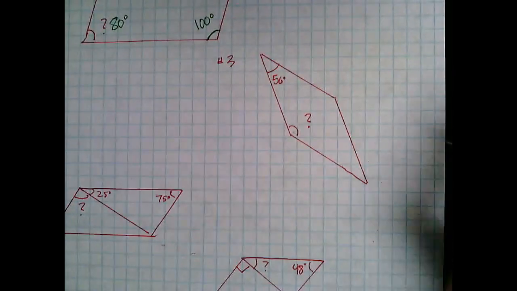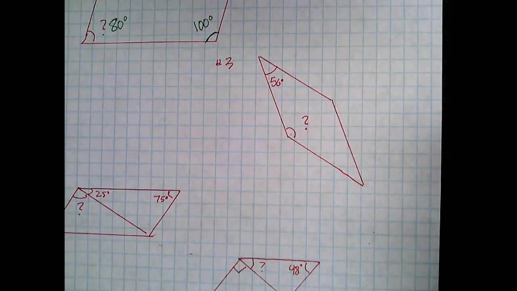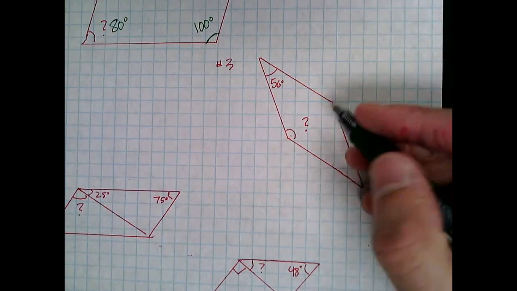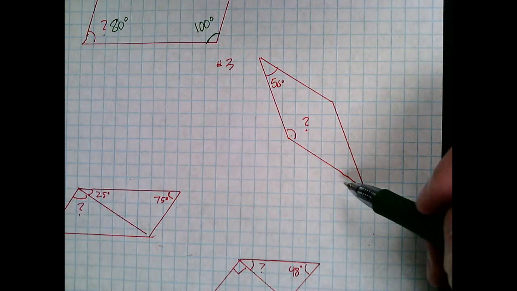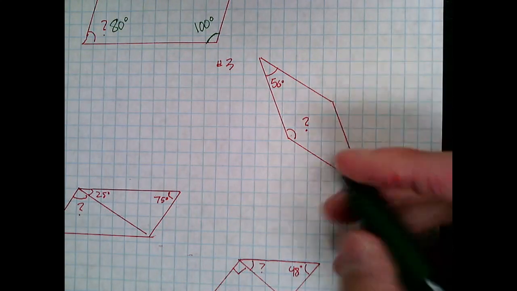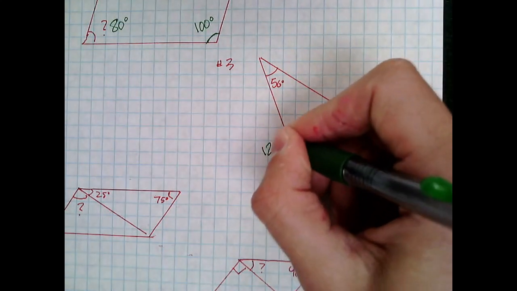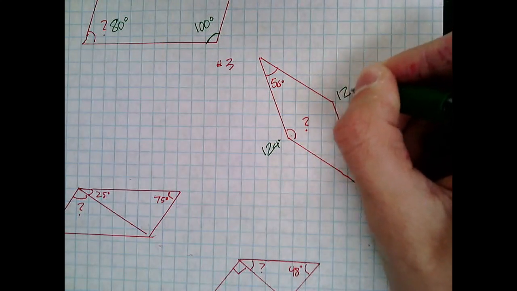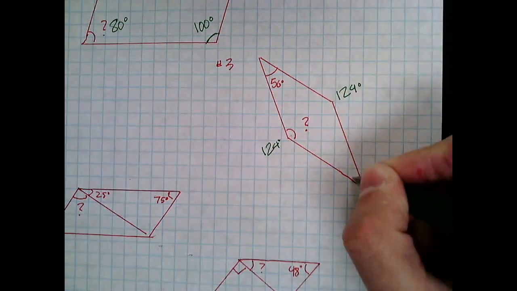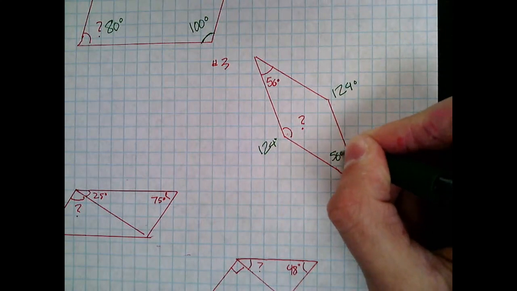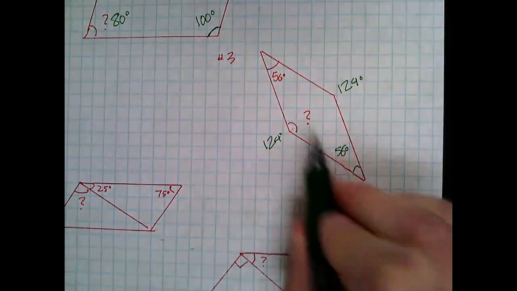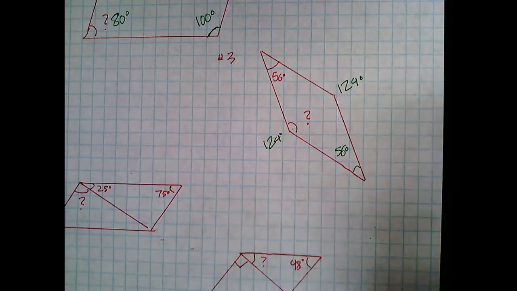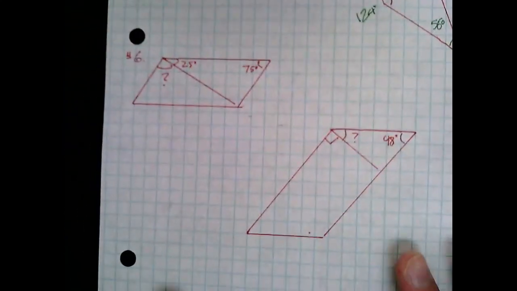What about this? This is guided practice number 3. This is 56 degrees. How large is this one? That's 180 minus 56, so that one has to be 124. So this one also has to be 124, which means that one has to be 56. And you notice how these are both acute angles and these are both obtuse? They're not drawn to scale, but it looks like it makes sense.